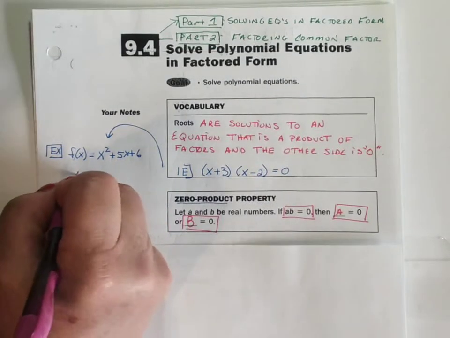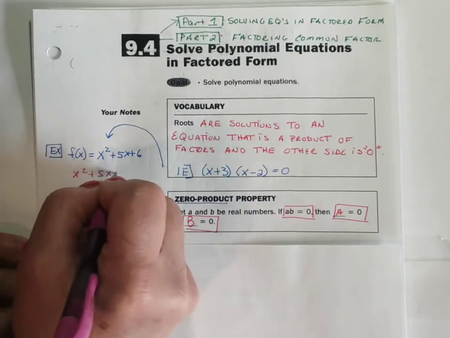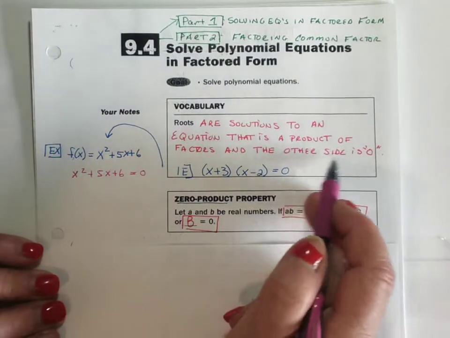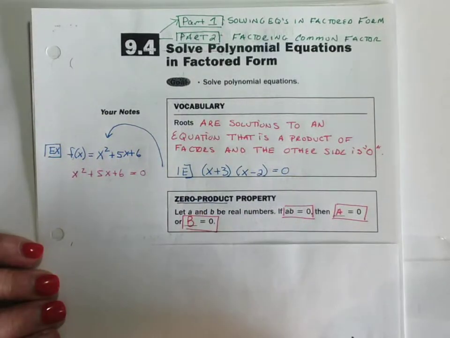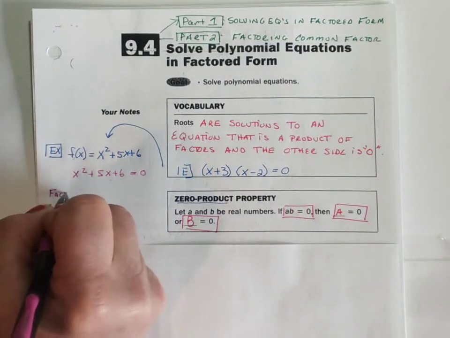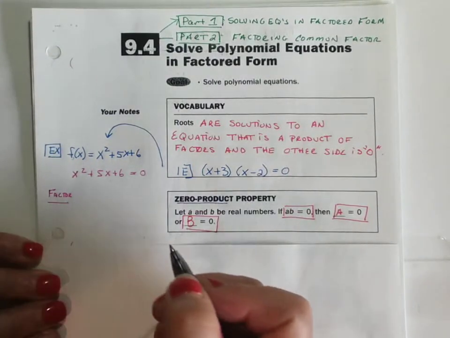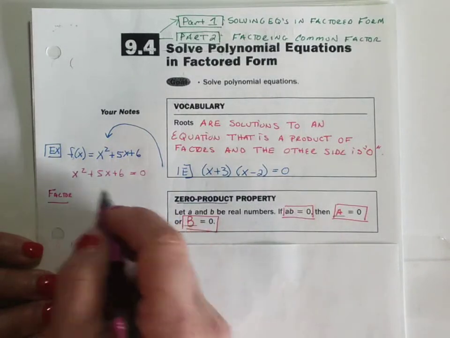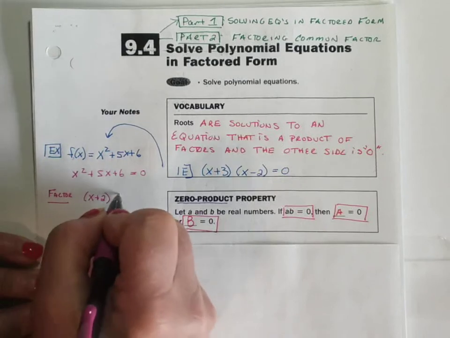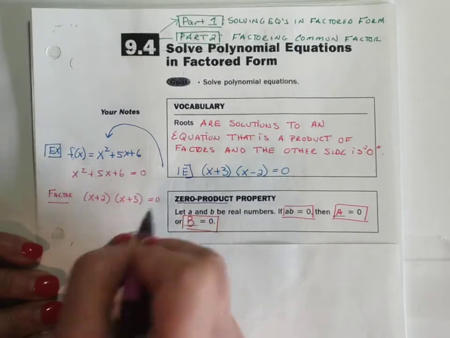Well, we're going to take x squared plus 5x plus 6, and we're going to set that equal to 0. So we've got this part accomplished. One side is 0. And we're going to learn how to factor this in the next section. And when we do, we're going to get x plus 2, x plus 3, and we set that equal to 0.